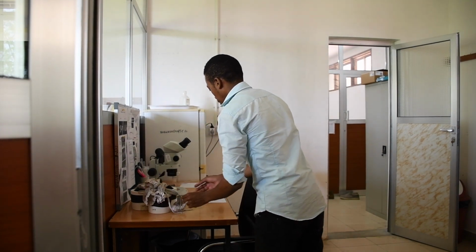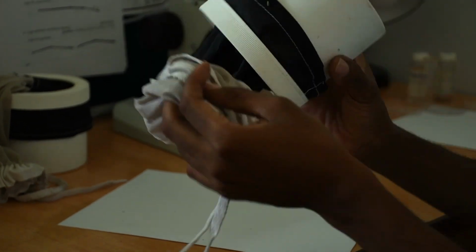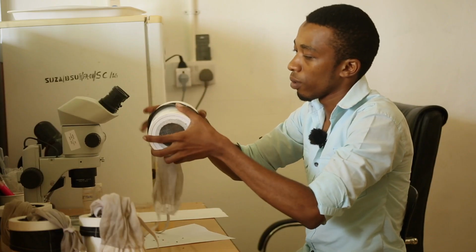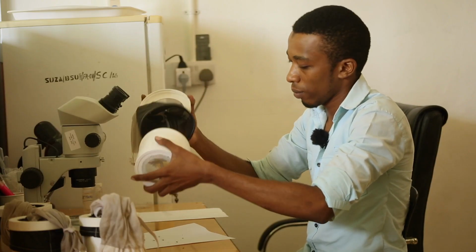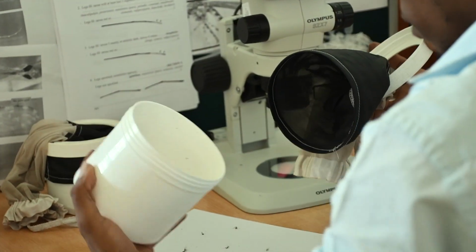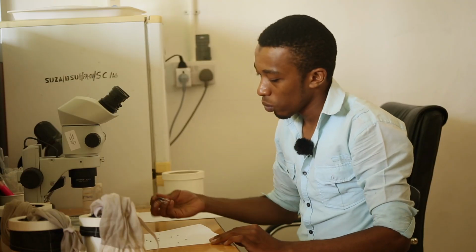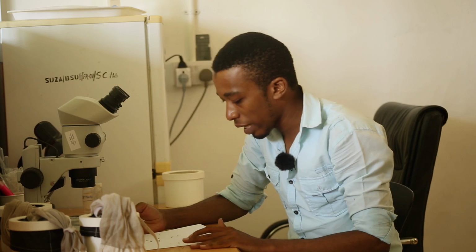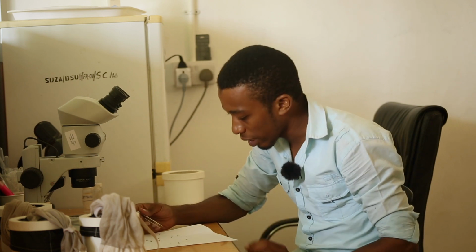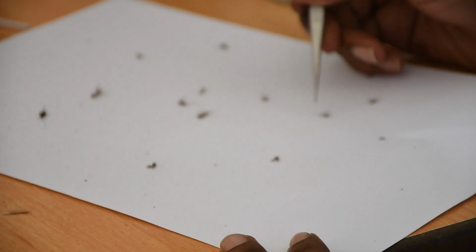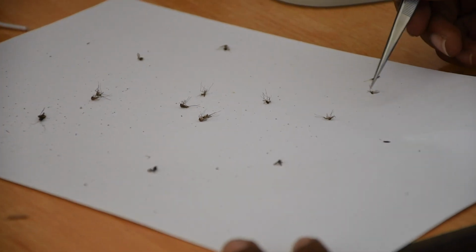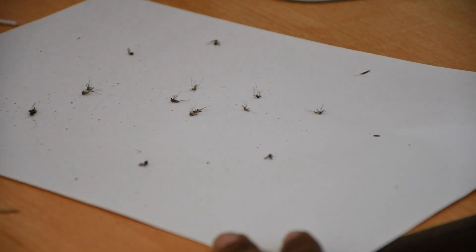So once we've retrieved the samples from the cooling box, we now proceed to identification, where we remove the mosquitoes from the trap. And then we open it. Now, we can choose to identify with our naked eyes if we can detect the presence of multiple species of mosquitoes. We can also use the aid of a microscope.